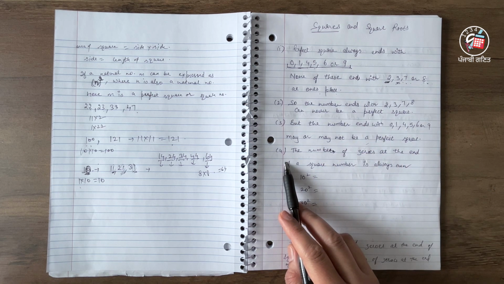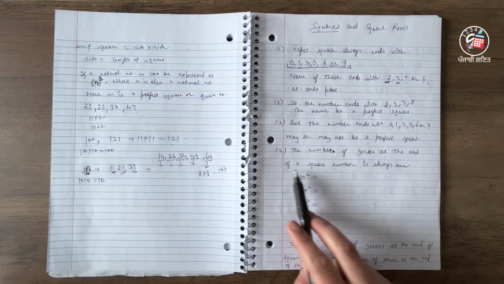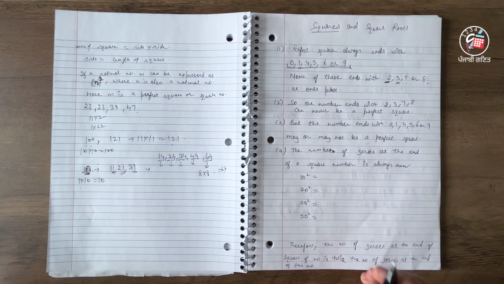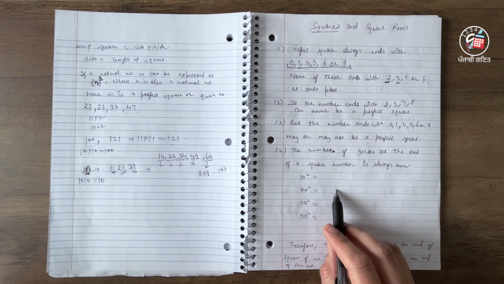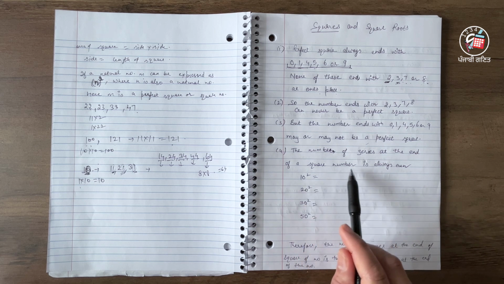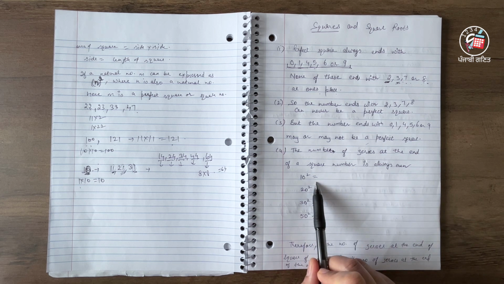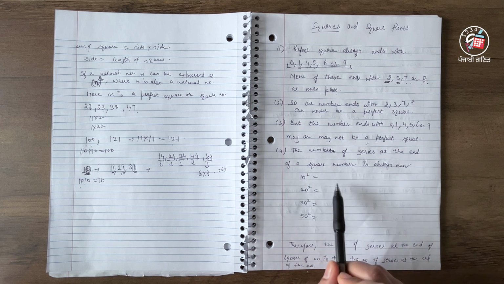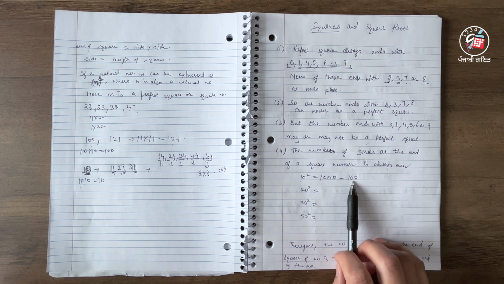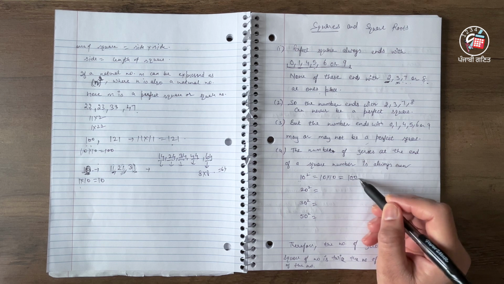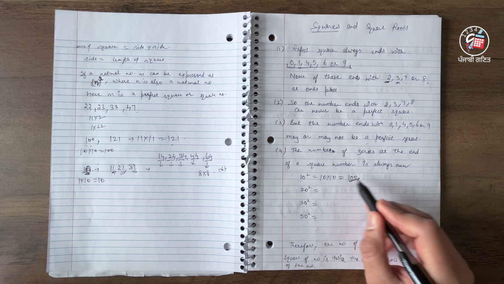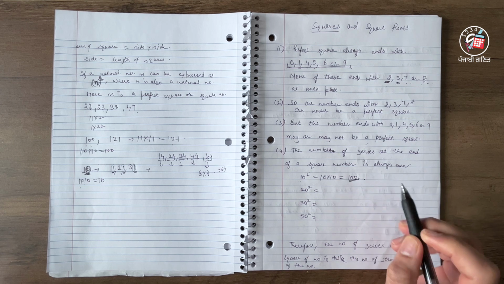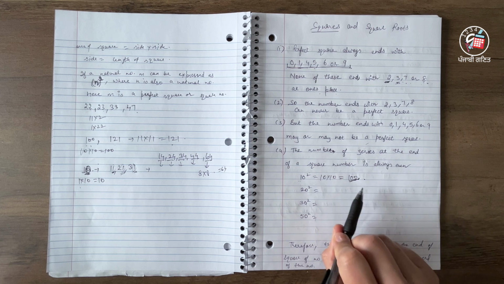The next property: the number of zeros at the end of a square number is always even. For any number that ends with 0, the number of zeros in its square must be even. In the square root, the number of zeros will be half of that in the square number. See, the square of 10 is 100, so there are 2 zeros. That's why the number of zeros is even, not odd. The number of zeros can never be odd in a square number.